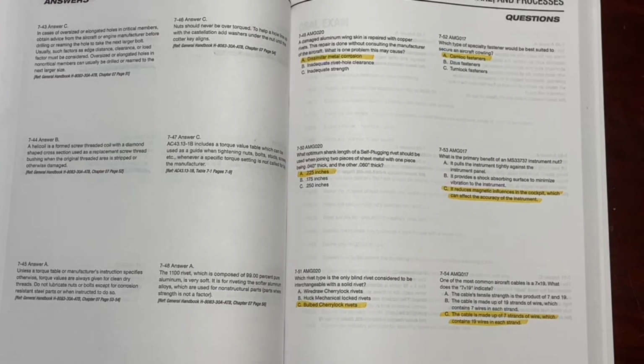Question 753. What is the primary benefit of an MS 33737 instrument nut? A. It pulls the instrument tightly against the instrument panel. B. It provides a shock absorbing surface to minimize vibration to the instrument. Or C. It reduces magnetic influence in the cockpit, which can affect the accuracy of the instrument. Correct answer is C.